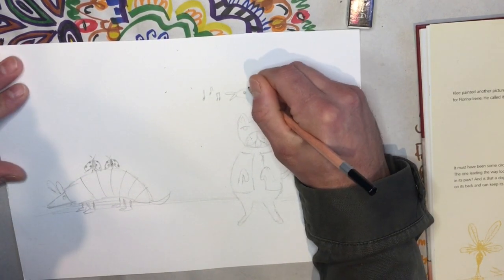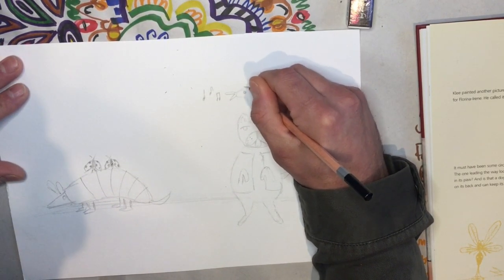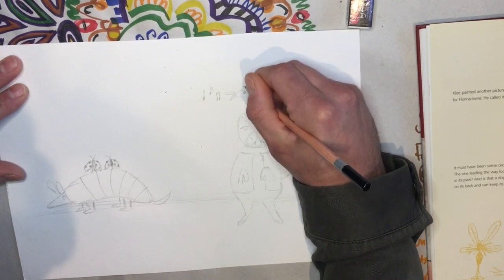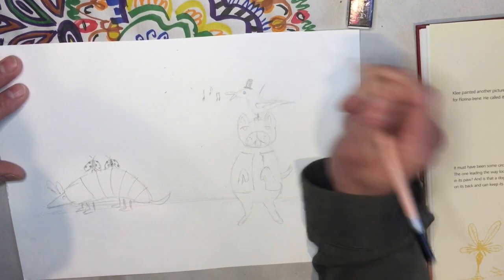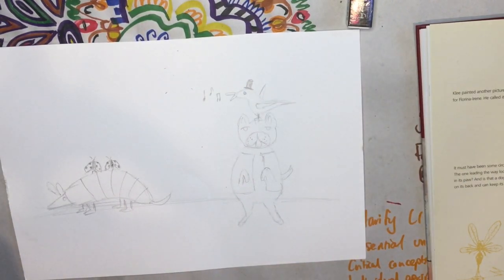And the bird could be wearing a top hat, because why not? Just to make them look like they're the part in the circus.